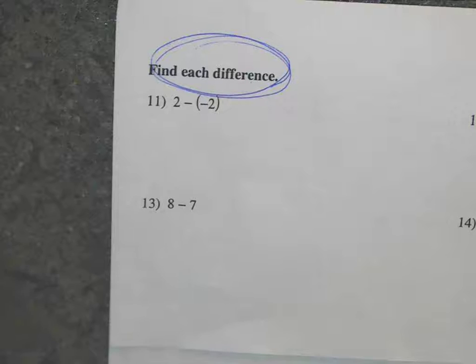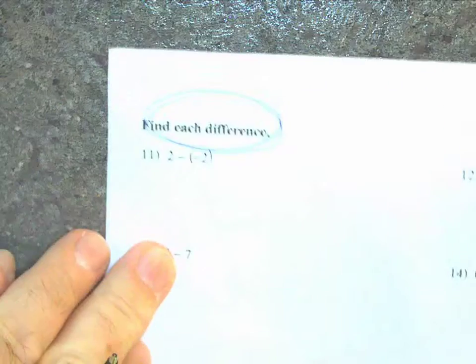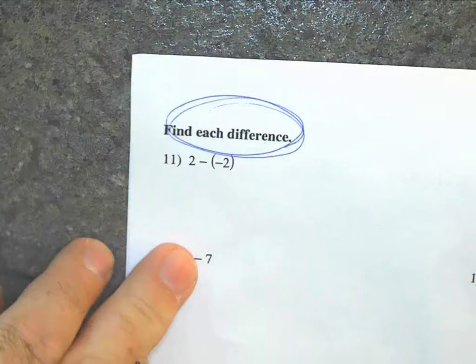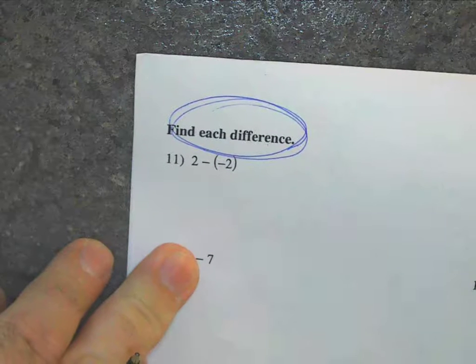Get them. Okay, find each difference. If you scored awesome on questions 1 through 10, and you bombed questions 11 through 20, it's an easier fix than you realize because you forgot that you cannot subtract negatives.